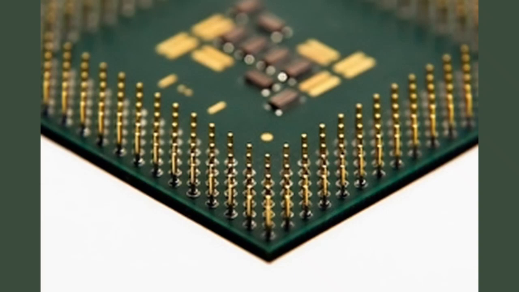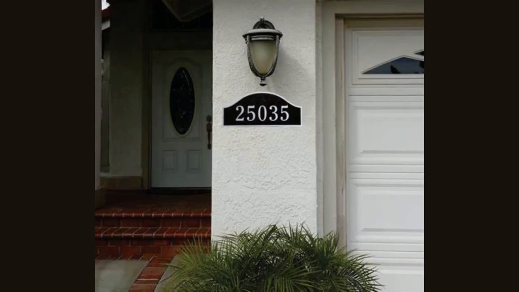So when you are looking for a location of a particular address, there is a memory address, and it is usually in symbols, numbers, and letters, and is peculiar to your house address.